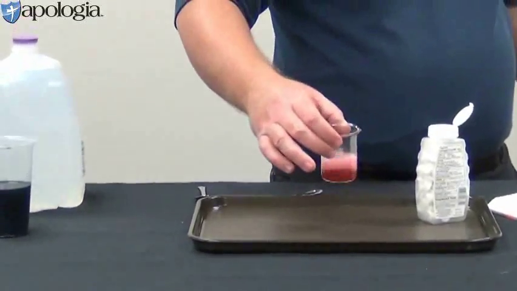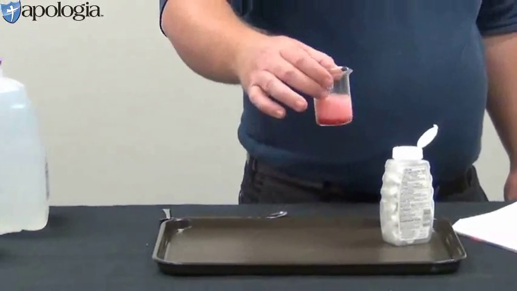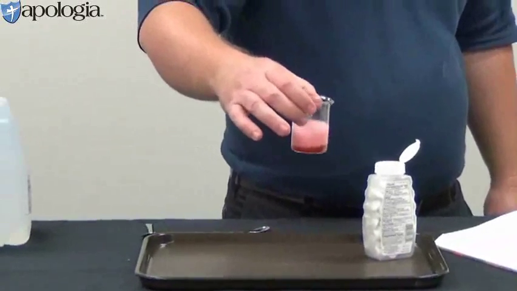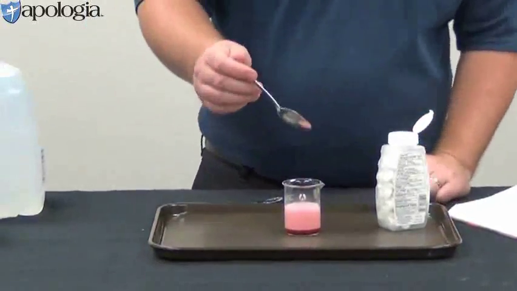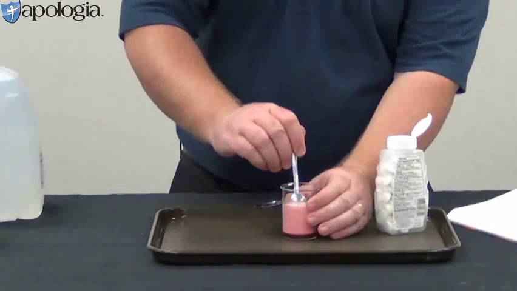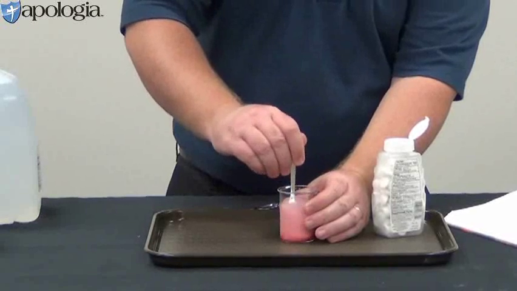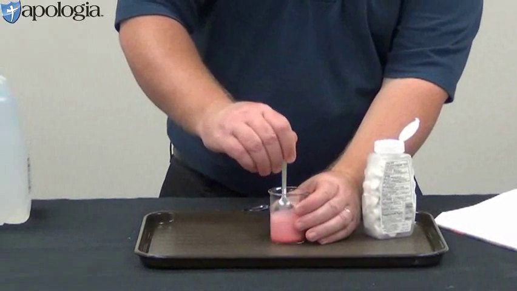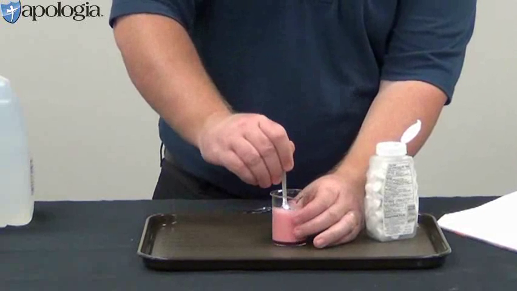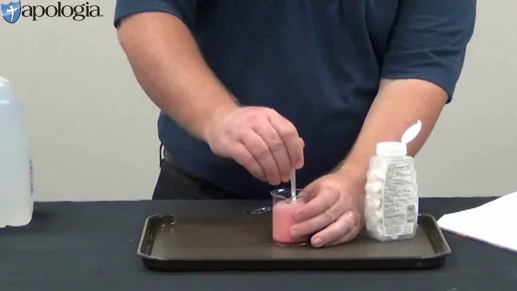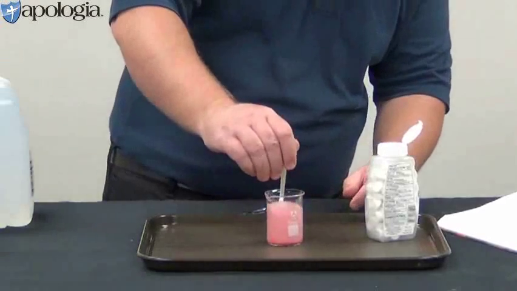Okay, you can see the bubbles. And I detect that the solution's getting a little less red. You can take your spoon and you can chop up that Tums tablet. The smaller you make the tablet, the faster this chemical reaction is going to go.